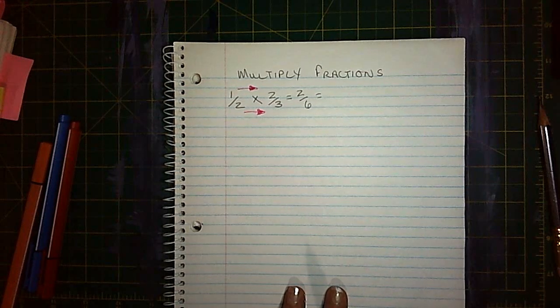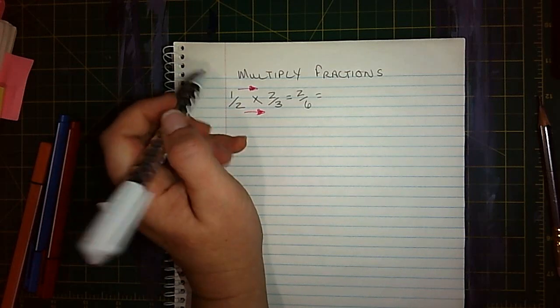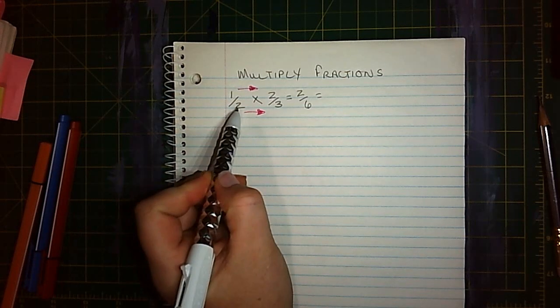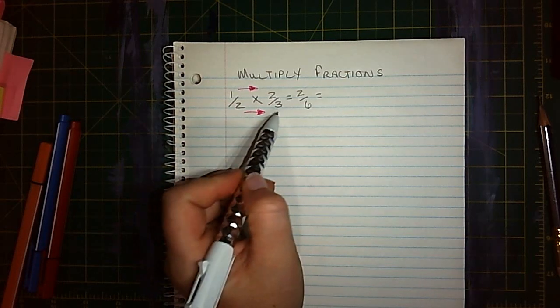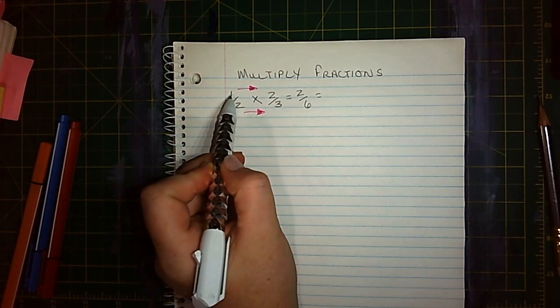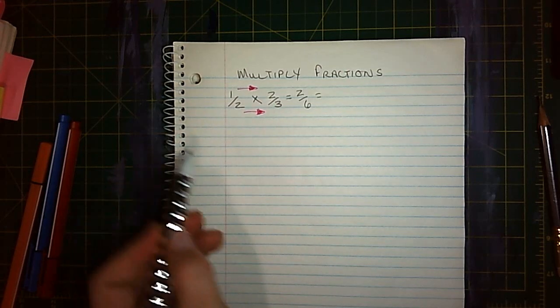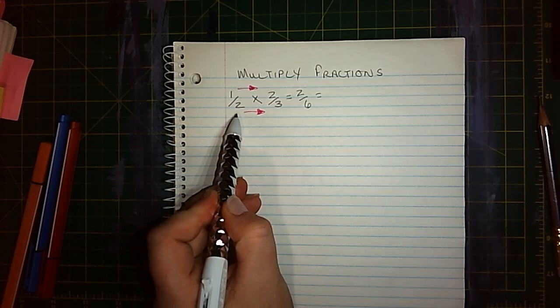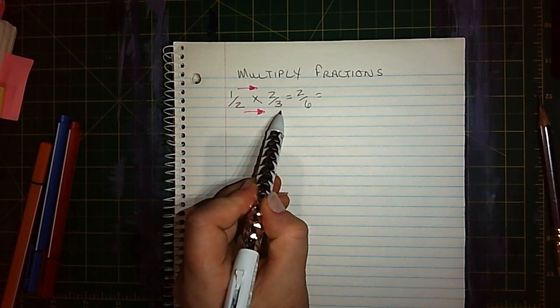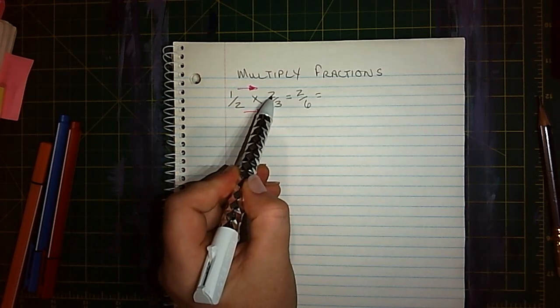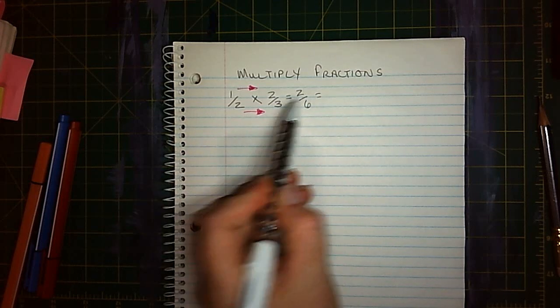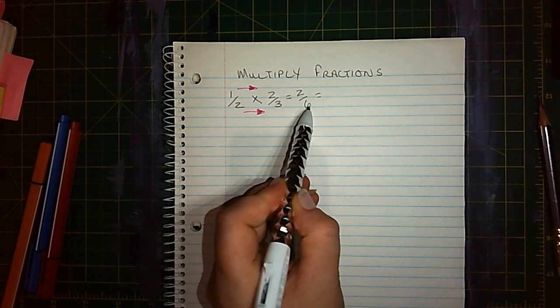Right. So when we're multiplying, as I said, you don't have to turn everything into apples to apples. We essentially just go right across the top, numerator to numerator, and denominator to denominator, right? So 1 times 2 equals 2. 2 times 3 equals 6.